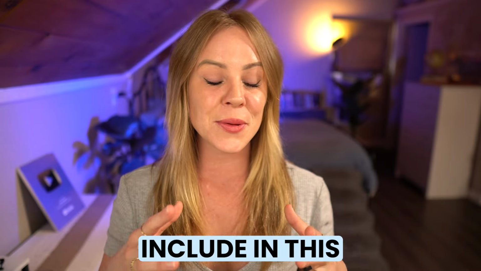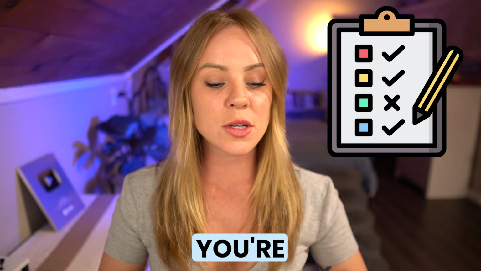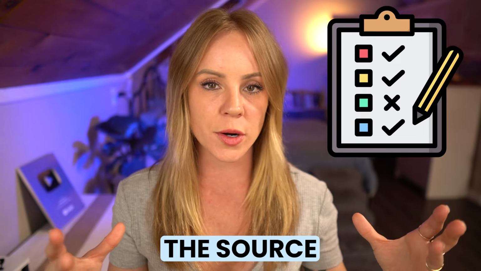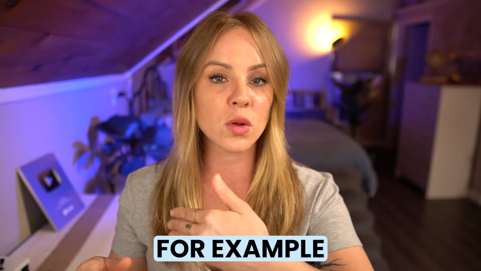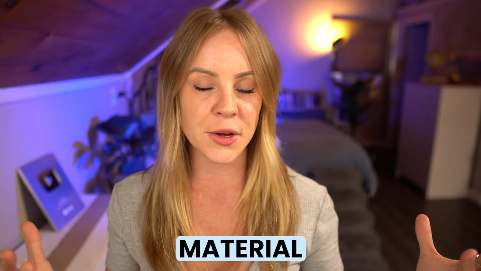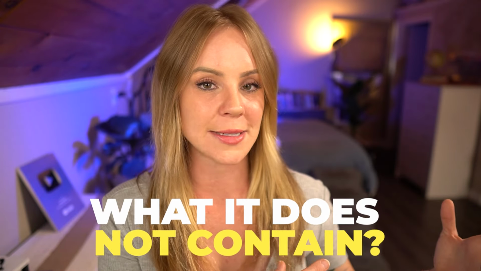Now that we know what to include in the summary, let's go ahead and move on to the evaluation. And here, you're simply going to assess the source. I like to say start with what it contains. For example, does it contain credibility? Is the research of quality material? And more specifically, things like what is the size of the study, the scope, the time frame used to conduct the research. Once you have that, then ask yourself what it does not contain.